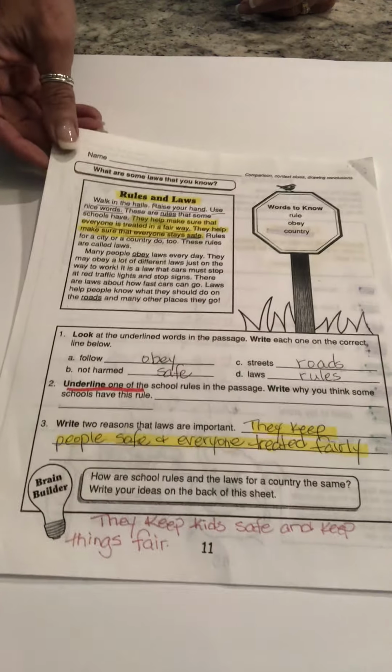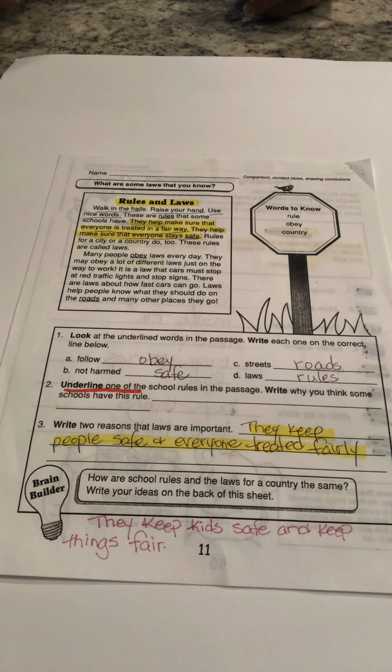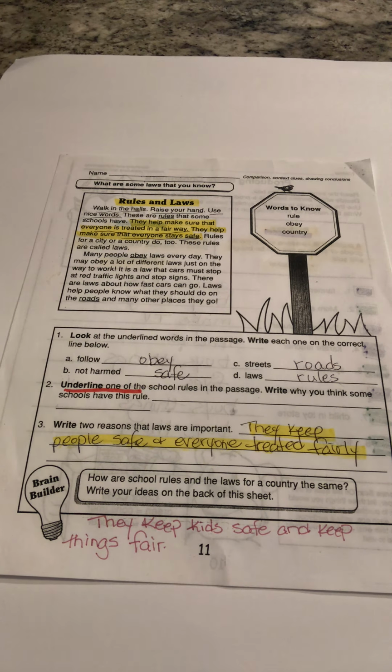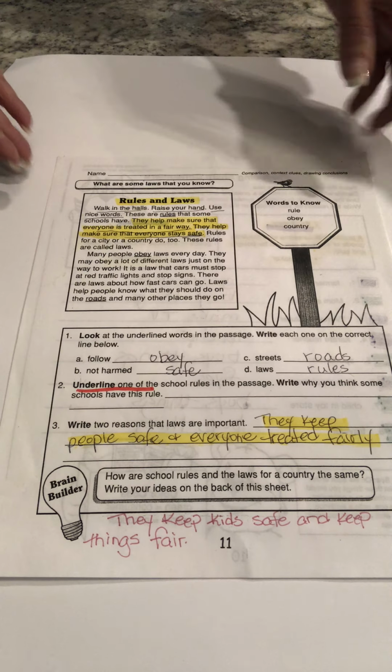All right, and the last page is the page over rules and laws. I highlighted the 2 main reasons up here and down here, the 2 reasons that laws are important. One is they make everything fair for everyone, and number 2, they keep people safe. So know those 2 reasons and know the difference between a rule and a law. All right, that's the end of the packet. That's the end of what you need to highlight. Make sure you study all of that. Your test is Monday. Good luck.